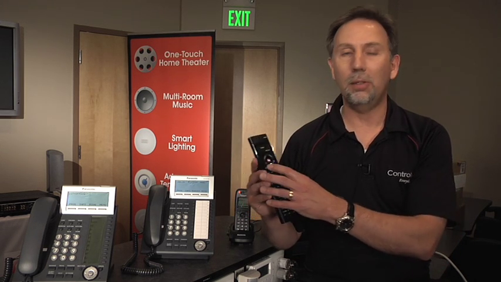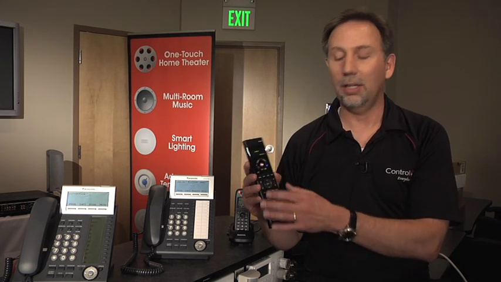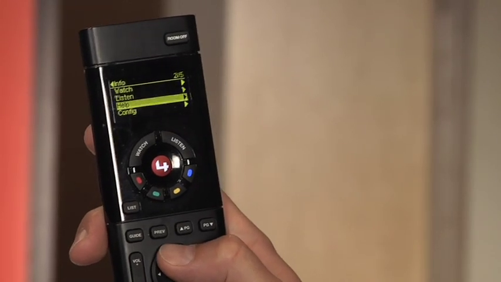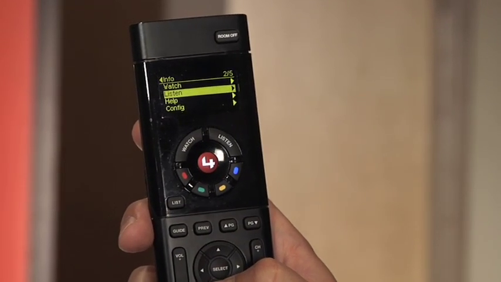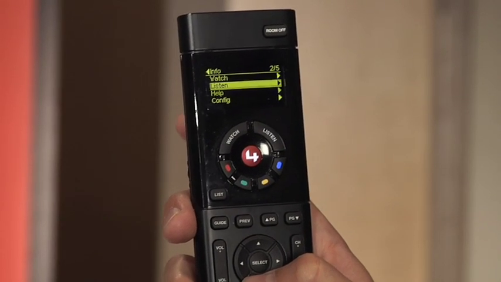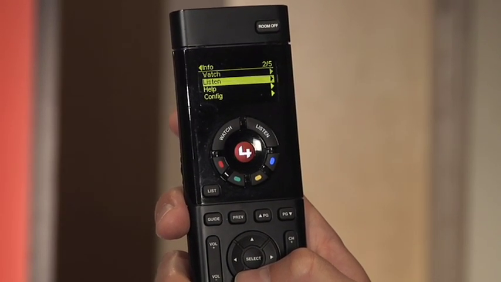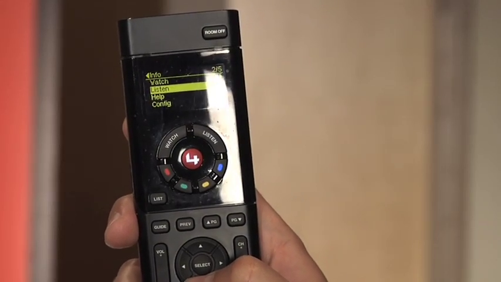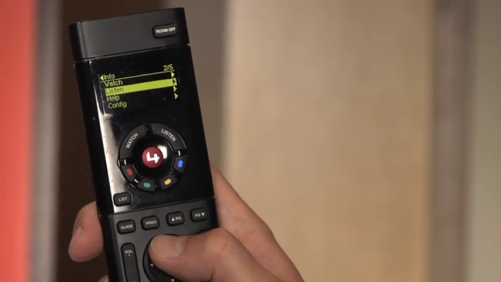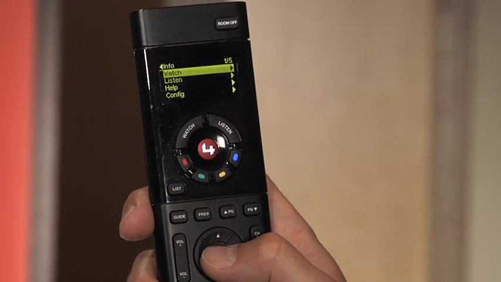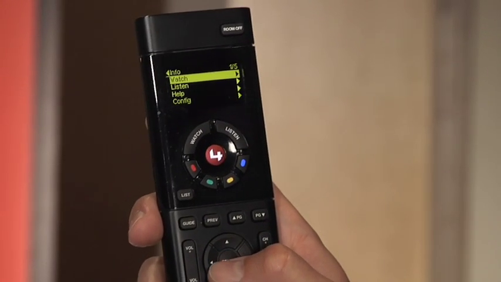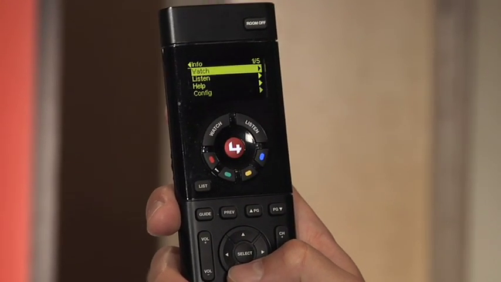Now, those of you that are Control4 dealers already know that we have a little list that controls the system. The list is available on a list navigator device like a remote. On the remote, the list comes up where you can choose to watch a movie, listen to music, change the temperature in the house, just by using the up, down, left, right, and select menus. On a phone, you can do the same or similar things as you can on the list that you see on the remote control. We'll show you how to do that in a moment.